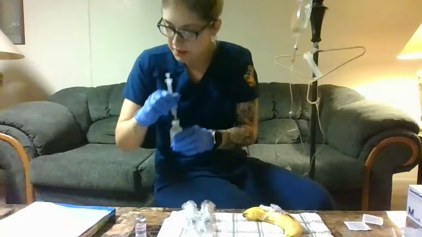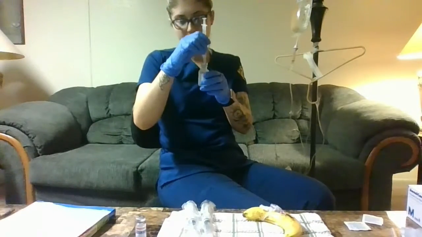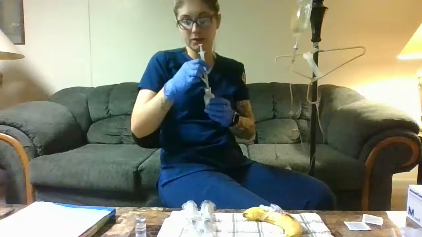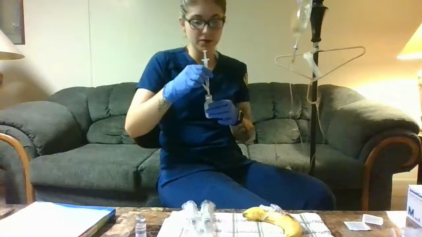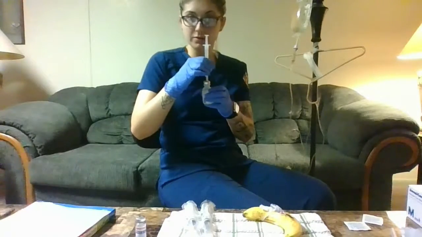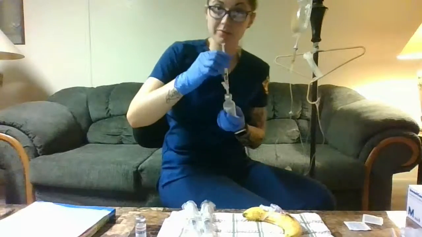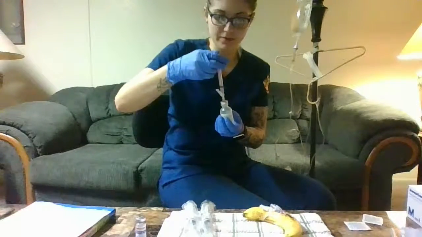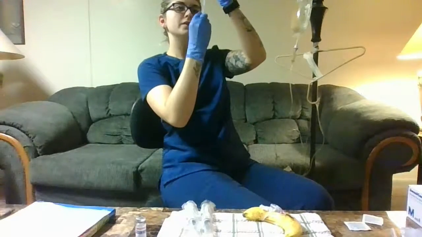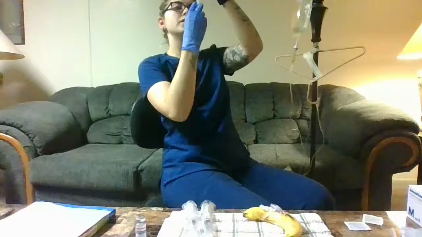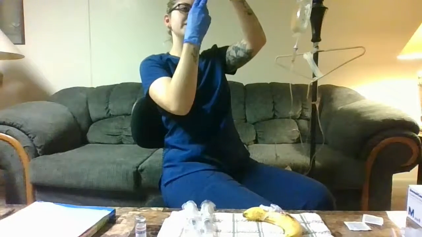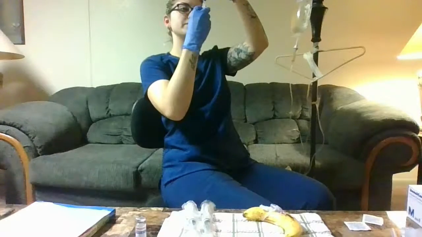Okay, and so then that is all mixed together. And then we need to take out 3 milliliters of this solution. Kind of roll it a little bit, mix it up, and then gonna flip it upside down, take out the 3 milliliters.